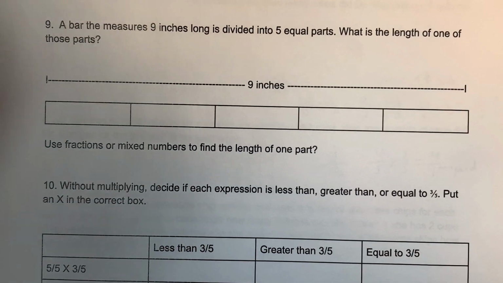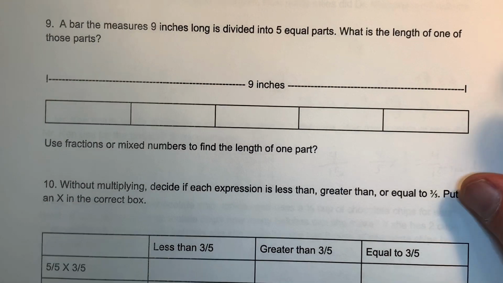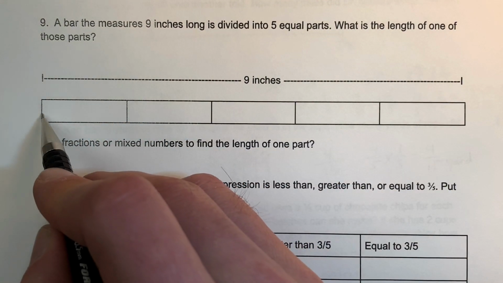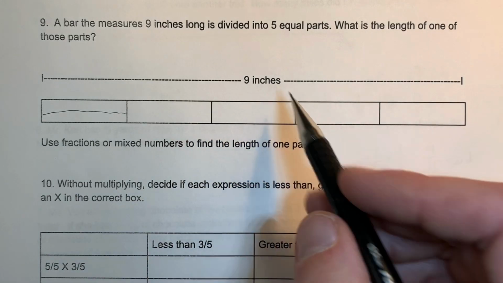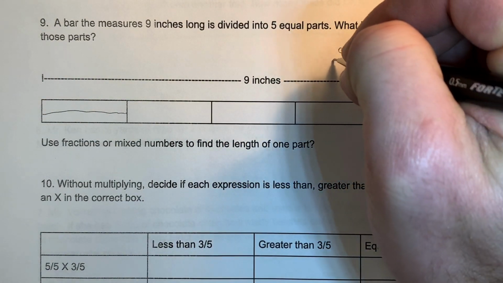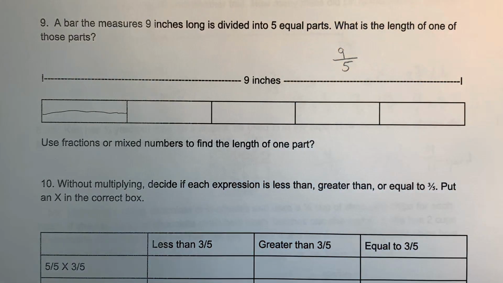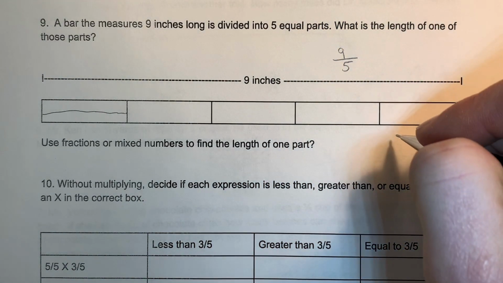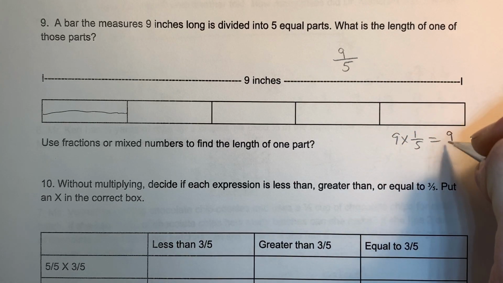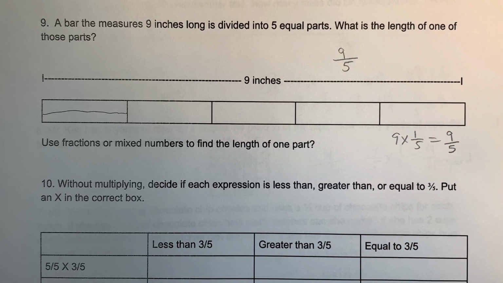The bar is measured at 9 inches long, is divided into 5 equal parts. What is the length of one of those parts? So I need the length of this right here. So I have 9 inches, and I'm going to divide that by 5. Or I can take 9 times 1/5 and get 9/5 of an inch.